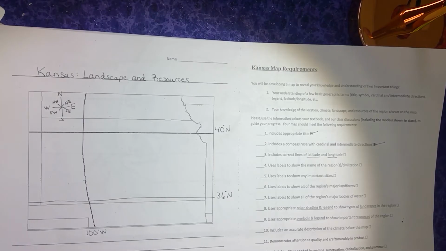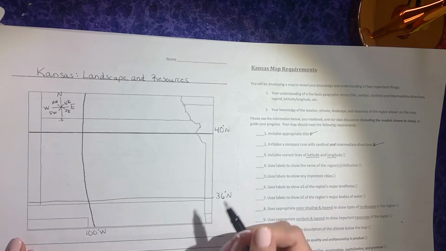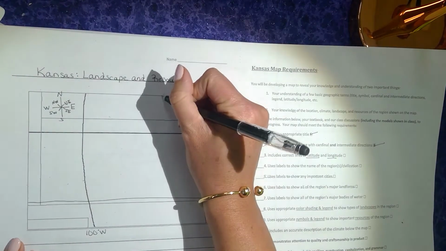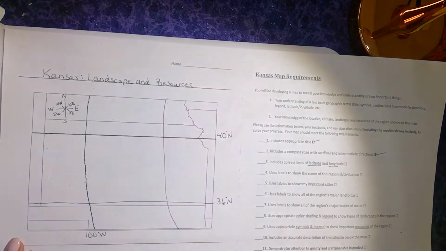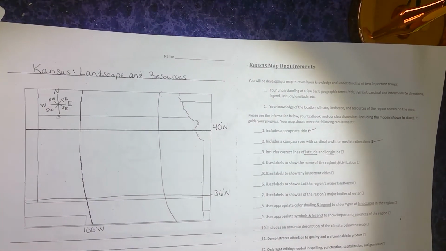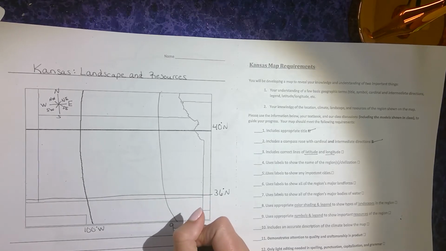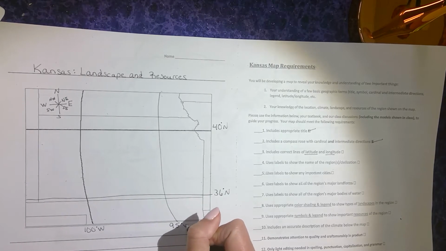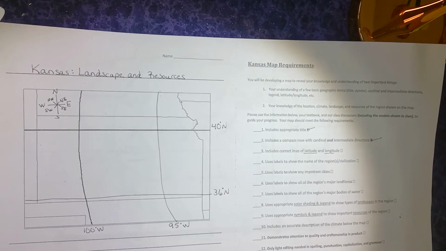And I want to draw in one more longitude line right about here. And if I'm working my way toward the prime meridian, which is 0, my numbers are going to count down. This is going to be about 95 degrees west of the prime meridian.